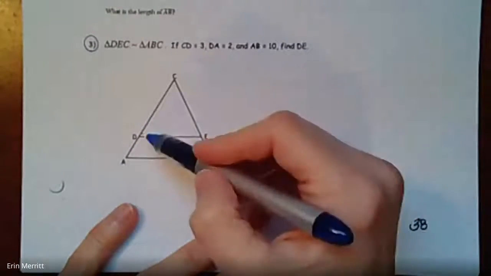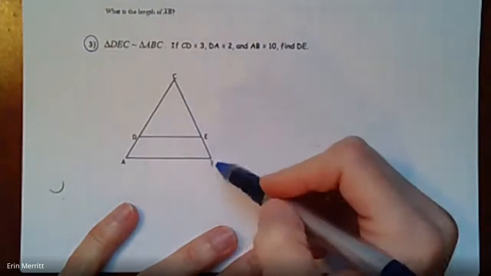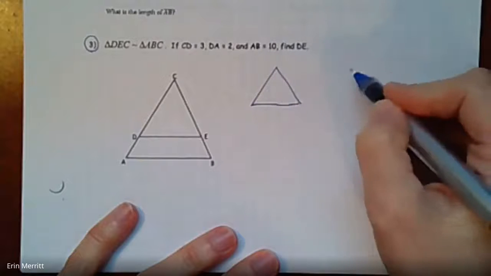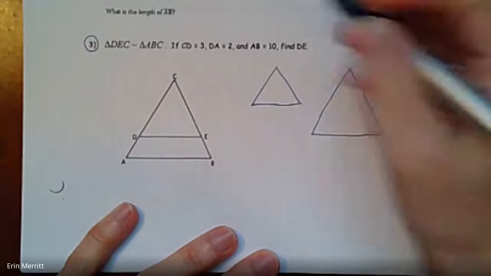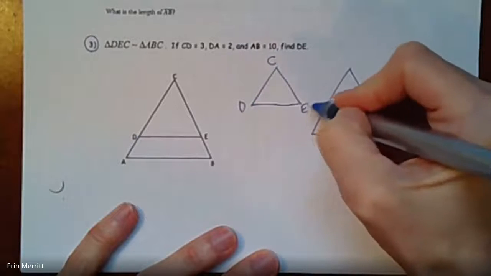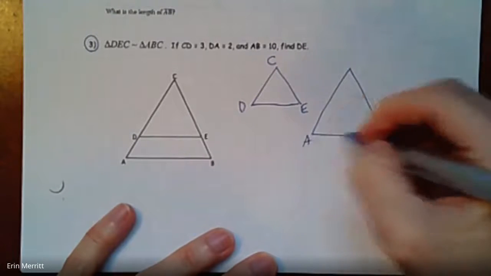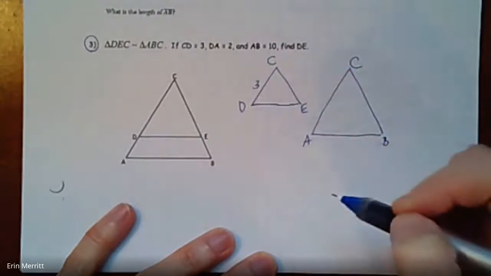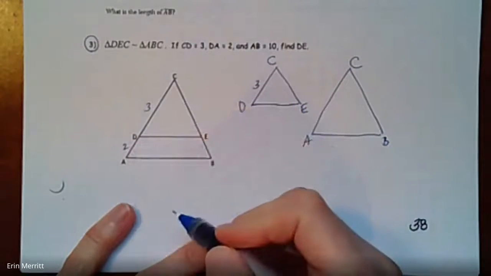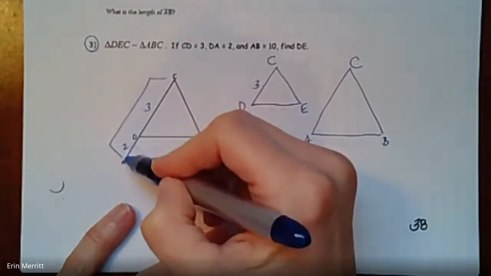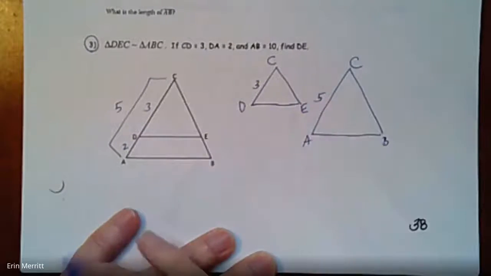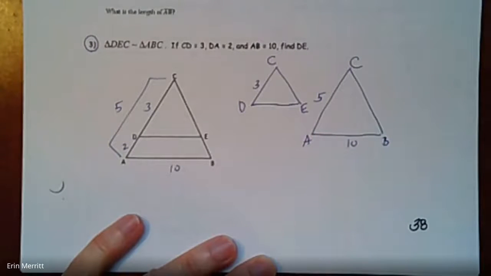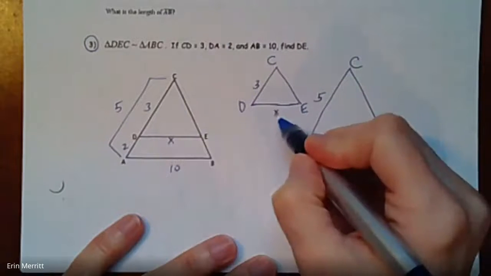All right, number 3 is the next one that I would like to look at together. We've got triangle DEC similar to triangle ABC. If it helps, take a quick second and redraw the triangles so that you can see them as two separate similar triangles here. So then here's our ABC. So CD is 3, DA is 2. All right, so that makes this full side length 5. And then AB, the bottom, is 10 here. And so to find DE, well, that I can just call X.